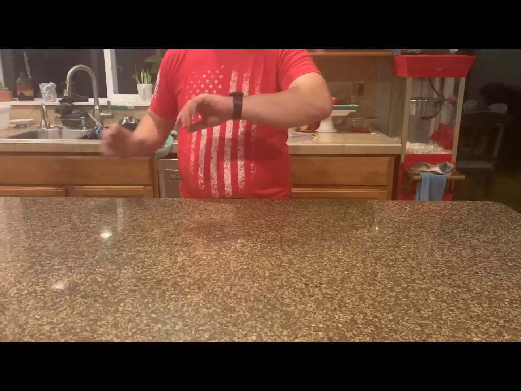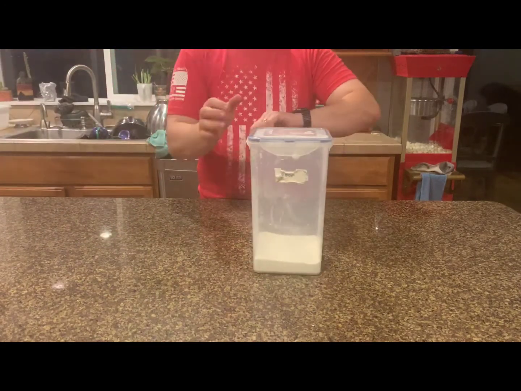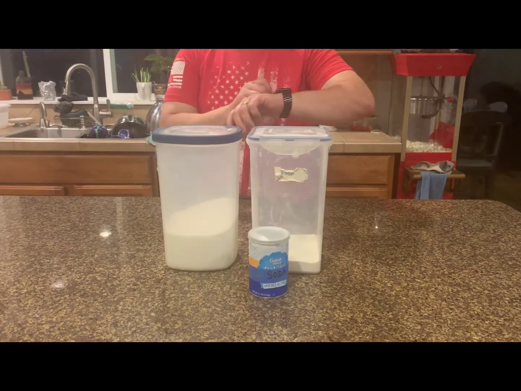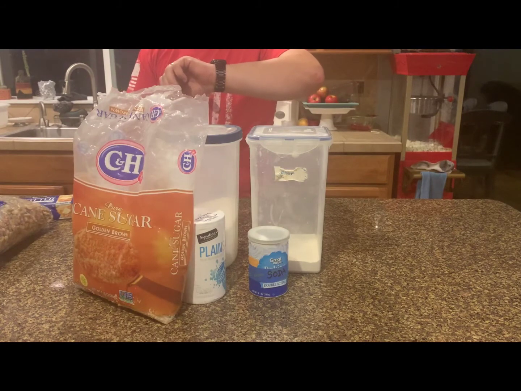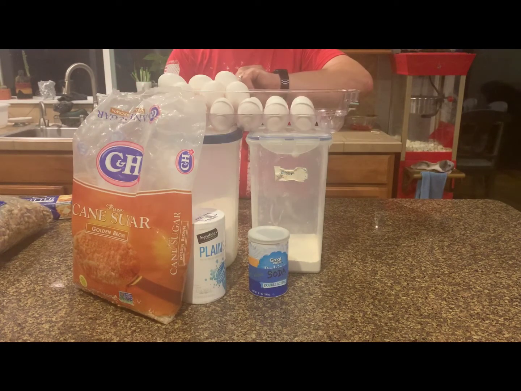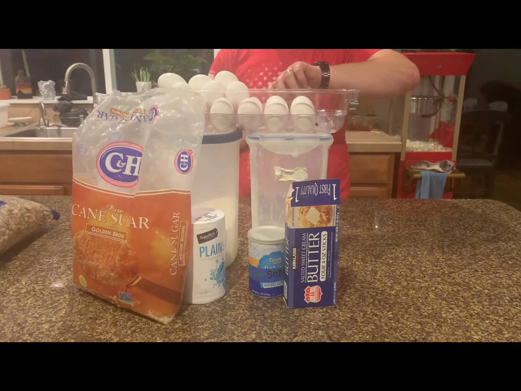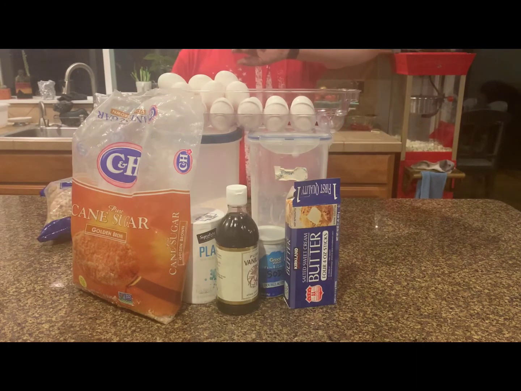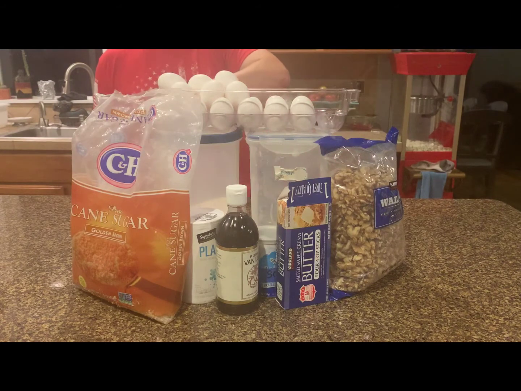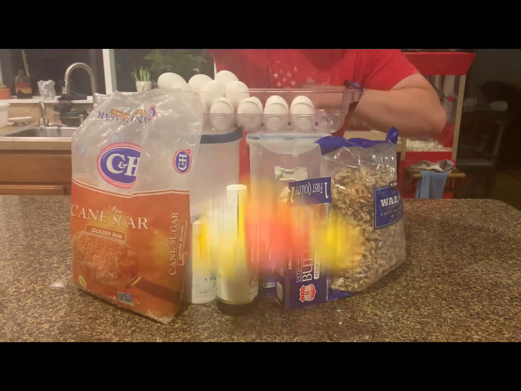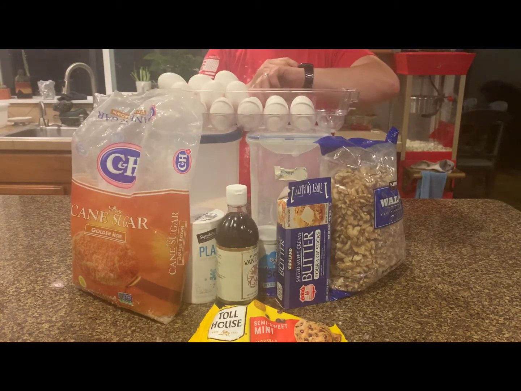I was so looking forward to a delicious chocolate chip cookie. But I've got all the ingredients to make some more. All right, we got the flour, sugar, the baking soda, the salt, the brown sugar, eggs, butter, vanilla, some walnuts. What else do we need? Oh yes, chocolate chips. Now we're ready to bake.